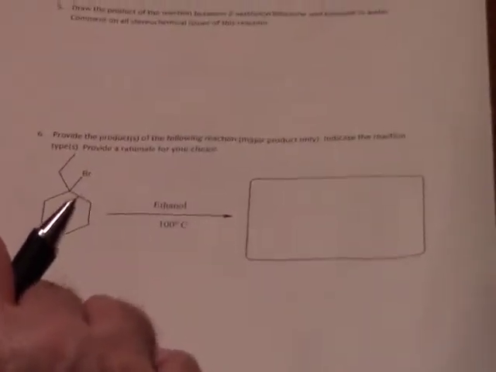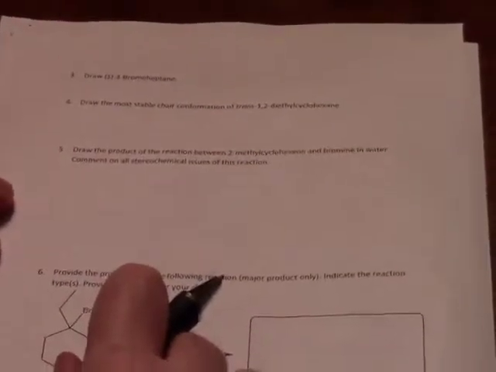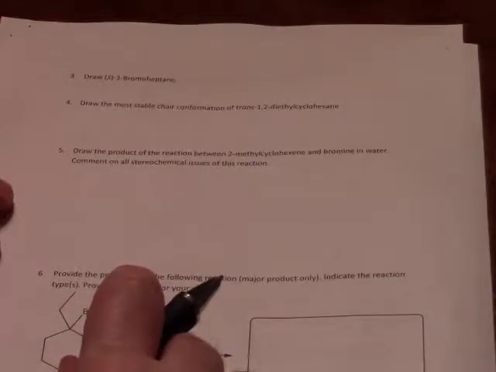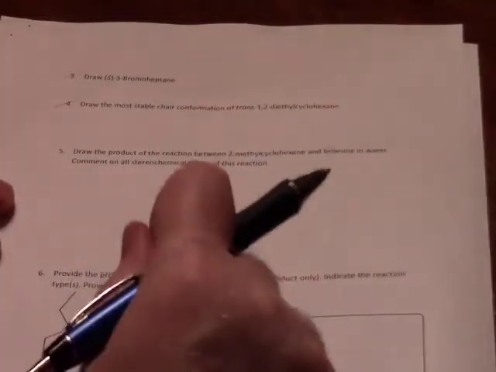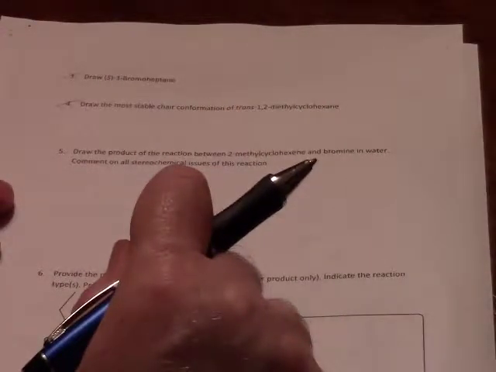Let's go to question number 5. So 3 and 4 you did fairly well on. That's just some review material. Here you just needed to know how to make the S configuration, and in question number 4 you needed to draw the two ethyl groups for trans 1,2-diethyl cyclohexane in a chair conformation that put them both in the equatorial position, not the axial position.